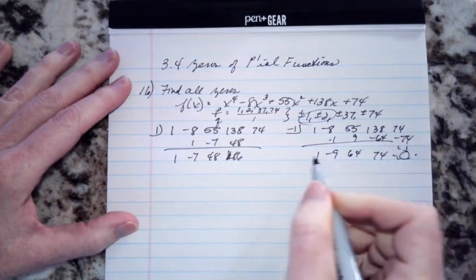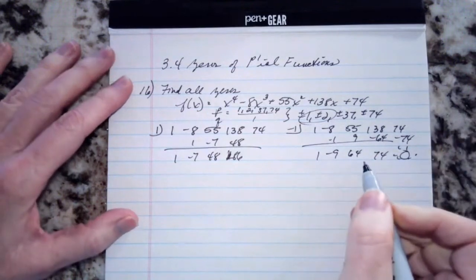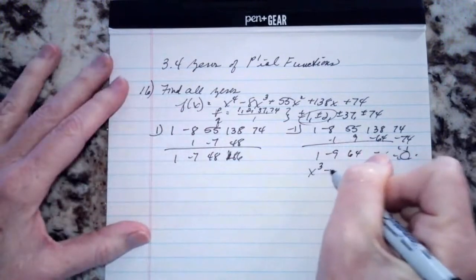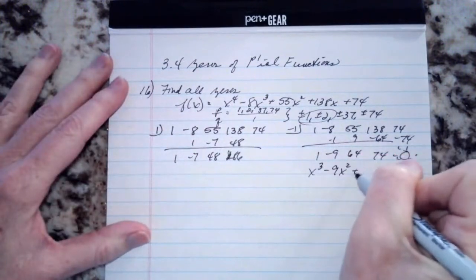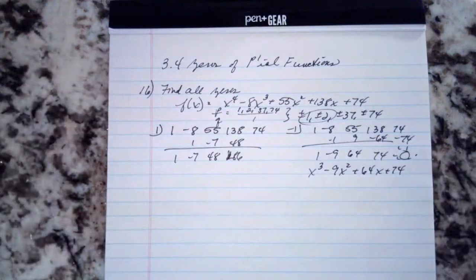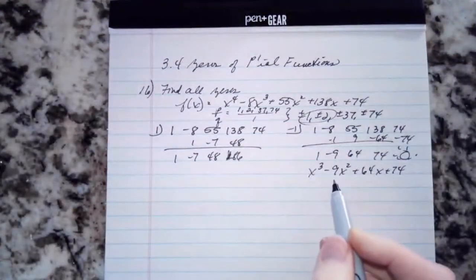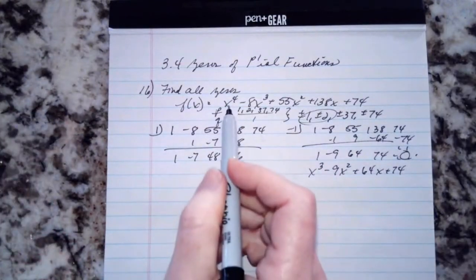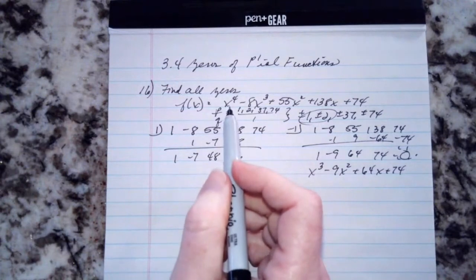Yay, we're done. So now what we've got gets dropped down 1 from x to the fourth. This will be x to the third minus 9x squared plus 64x plus 74. We still don't have a way to factor that because it's not a quadratic. So let's try another number. Oftentimes with x to the fourth, we'll be doing some bouncing things.